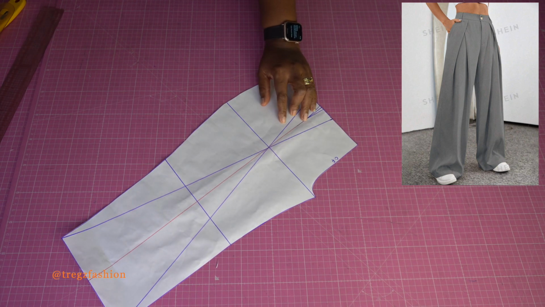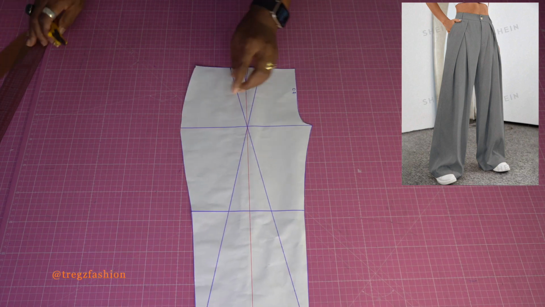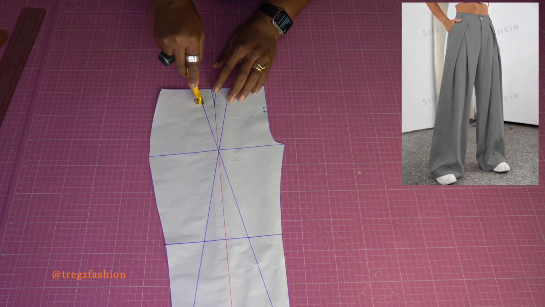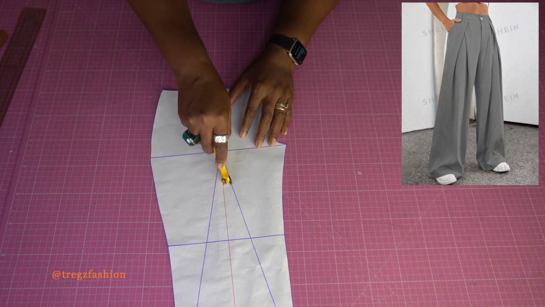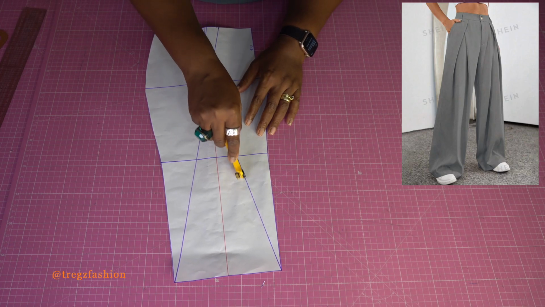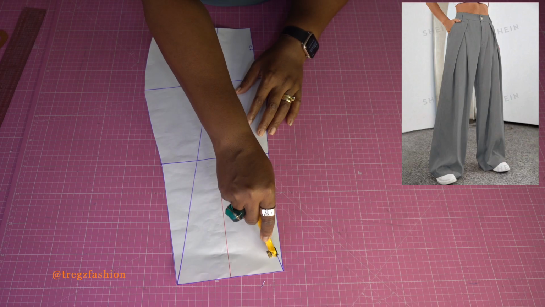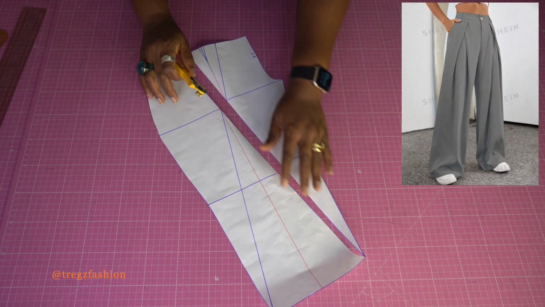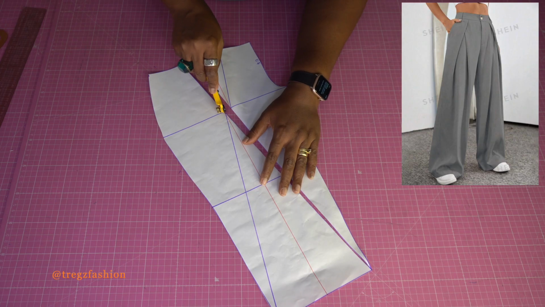Now once you've done that, the next thing would be for you to slash open your lines. Now you're going to cut on one leg like this all the way down, but do not cut it through. Okay, and now you're also going to cut this other leg.